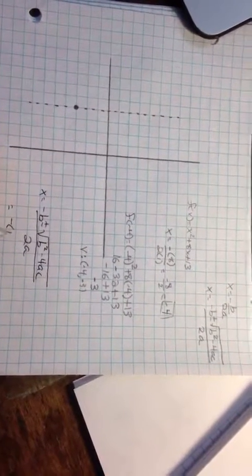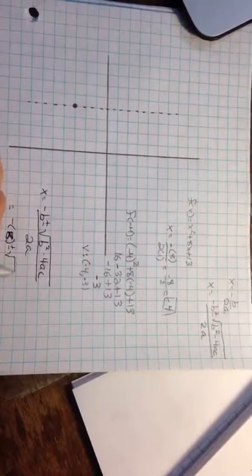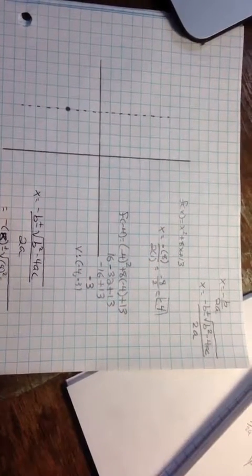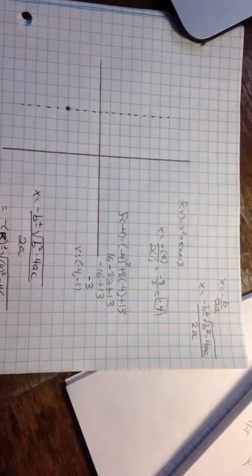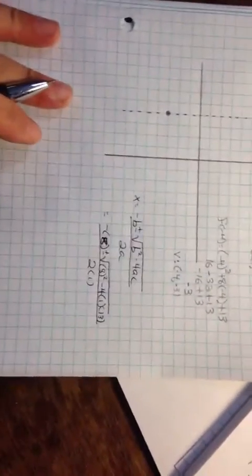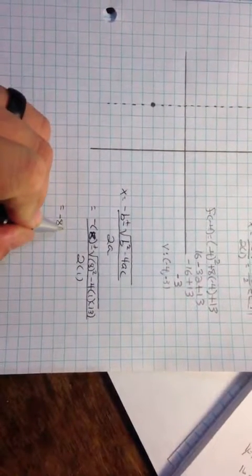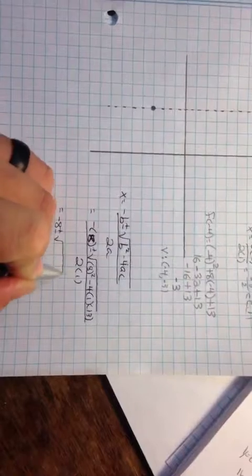When I plug my values in, I have negative 8 over 2 times 1. You probably couldn't see that very well, could you?